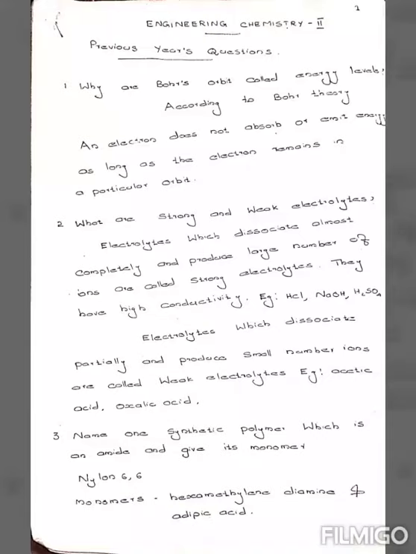Second question. What are strong and weak electrolytes? Answer. Electrolytes which dissociate almost completely and produce a large number of ions are called strong electrolytes. They have high conductivity. Example, hydrochloric acid, sodium hydroxide and sulfuric acid. Electrolytes which dissociate partially and produce a small number of ions are called weak electrolytes. Example, acetic acid and oxalic acid.